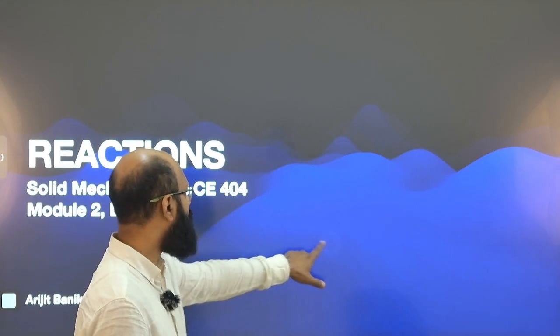So basically, today we are going to discuss the first lecture on module 2, reactions: how to find out the reactions of statically determinate beams. We'll discuss later on what a statically determinate beam is. A typical example is a simply supported beam under point loads, the simplest form of loads we can discuss today. So after today's class, what you will learn to do, I can show you here.